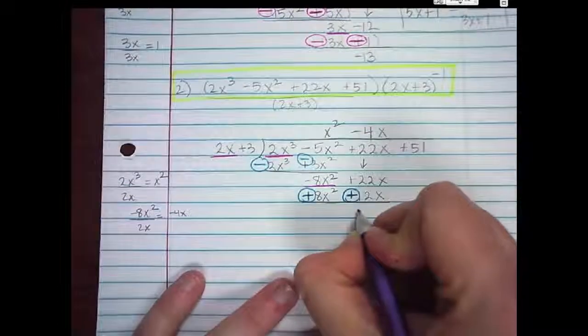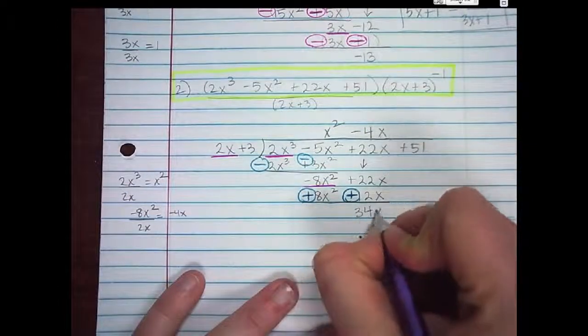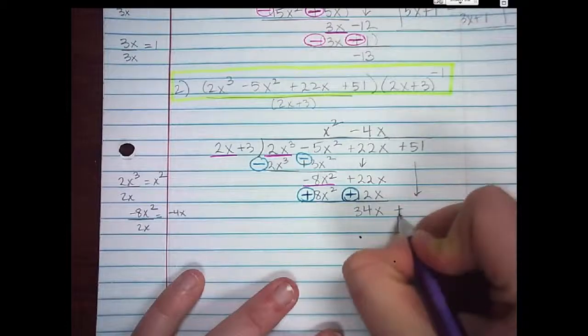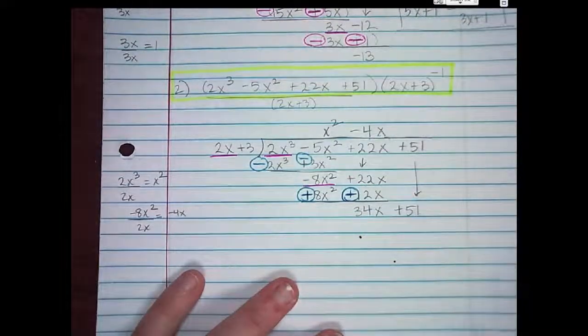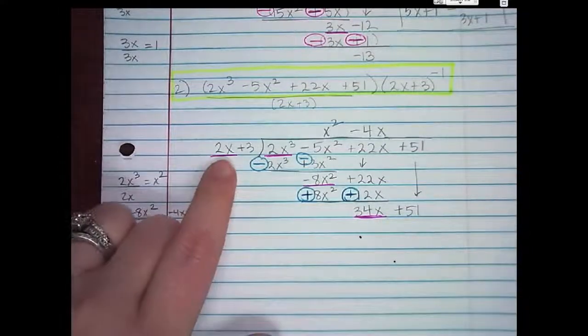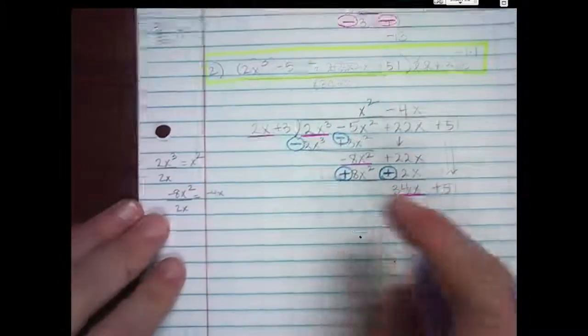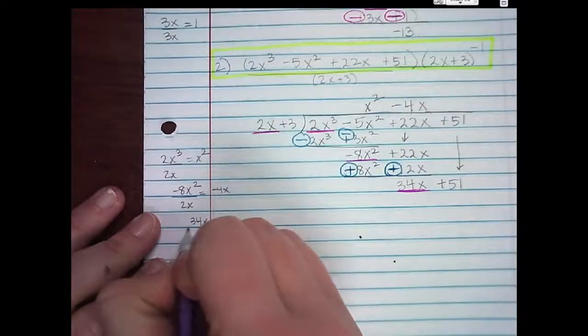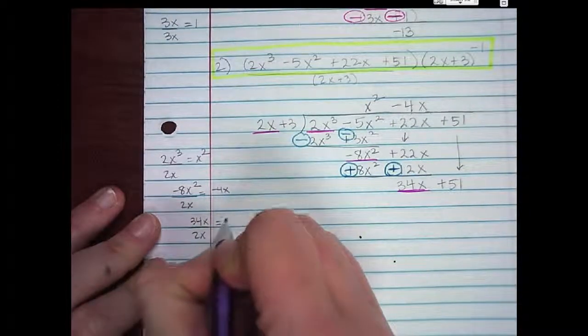So I get 34x. Bring down the 51. Do it again. What times 2x is 34x? If you need to divide over here, go ahead and divide. It doesn't hurt anything. That would be 17.